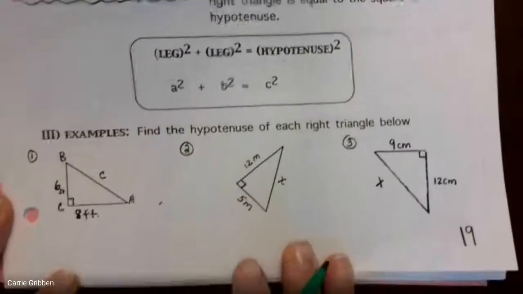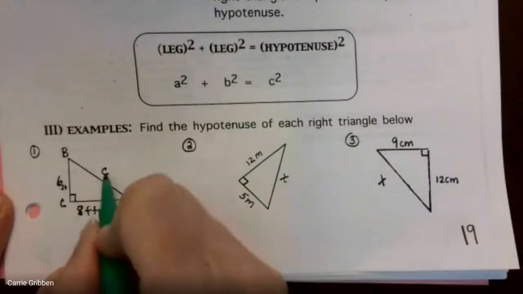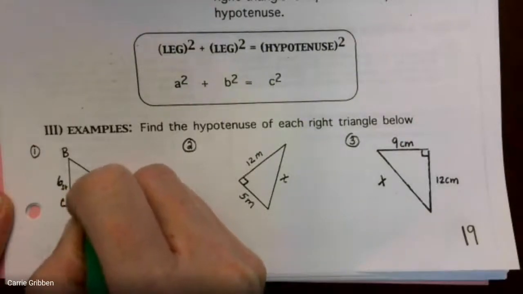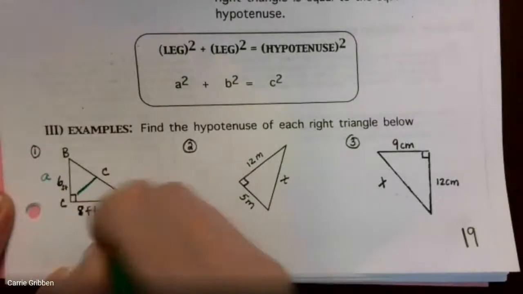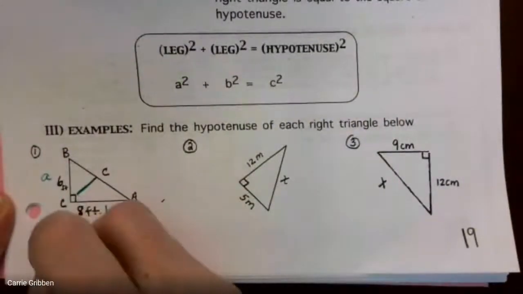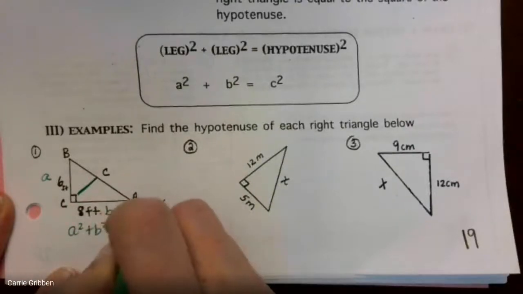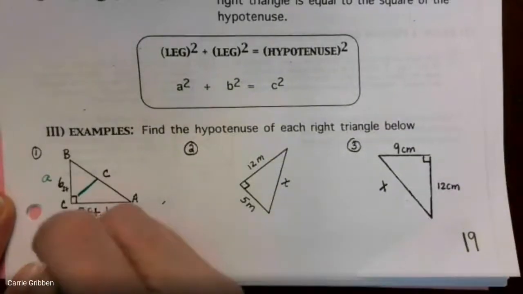When the triangle is given to you, if you look at this first one, we know the legs are 6 and 8, but the hypotenuse is C, so that's what's missing. So we always label: if that's C, that means these are A and B, in either order. Everybody always starts out by writing the Pythagorean theorem. You're going to know it in your sleep. A squared plus B squared equals C squared. And then it's just a matter of dropping the numbers in and using your calculator.